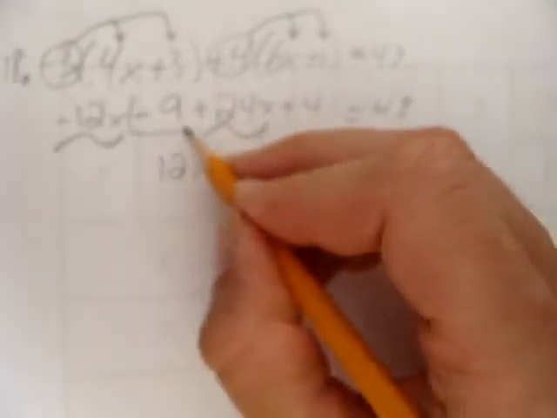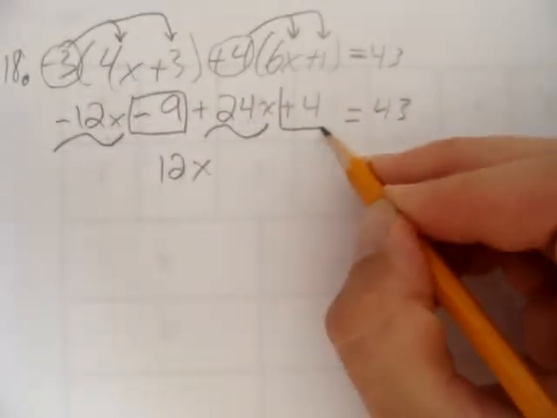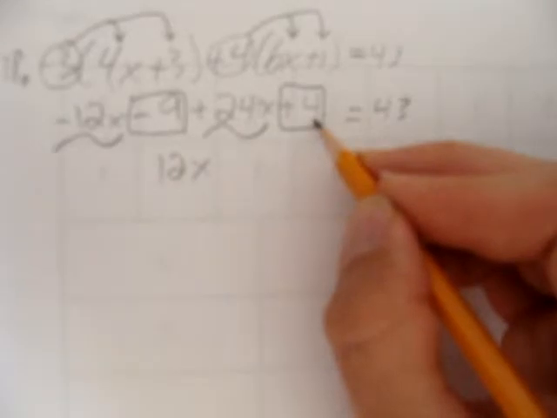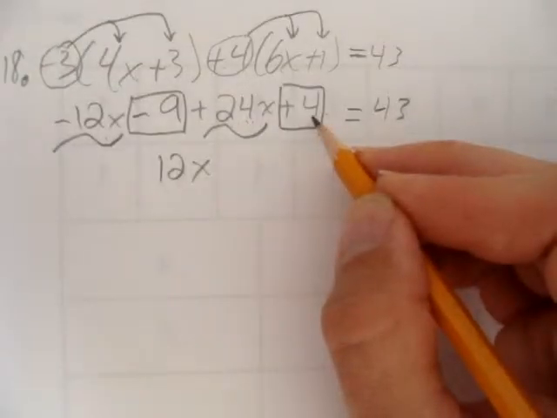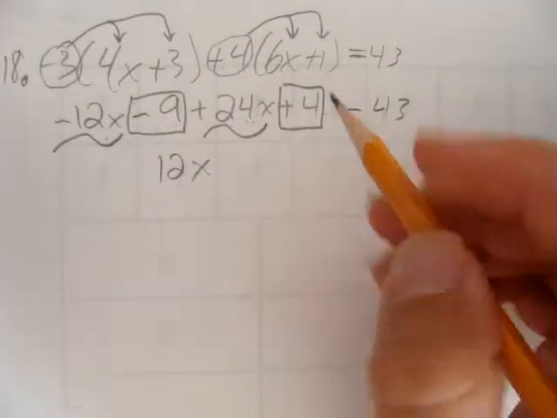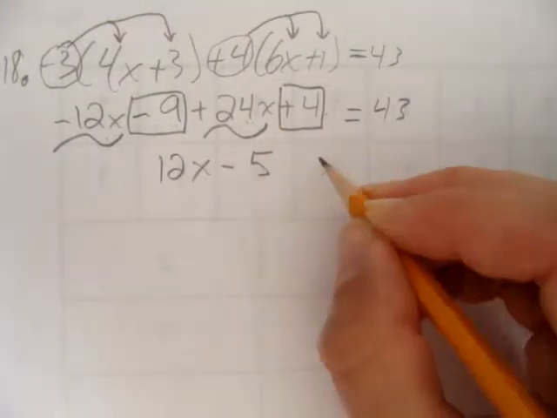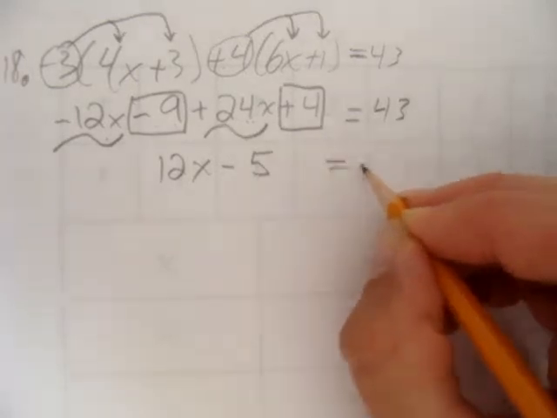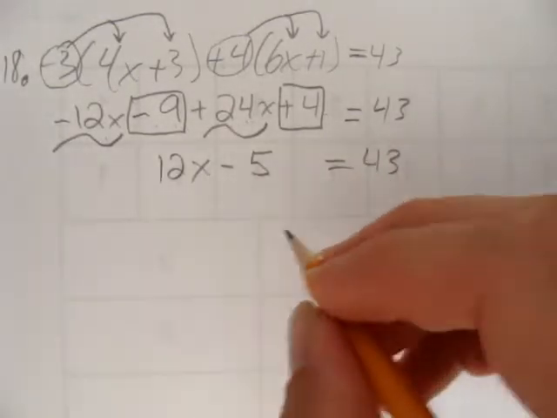We also notice that there are like terms here, just numbers because they have no variables, hence they're like terms, just numbers. Minus 9 plus 4, suppose you lose $9, but you get 4 back. You're now at negative 5, which equals 43.